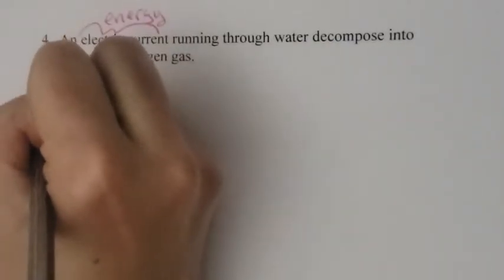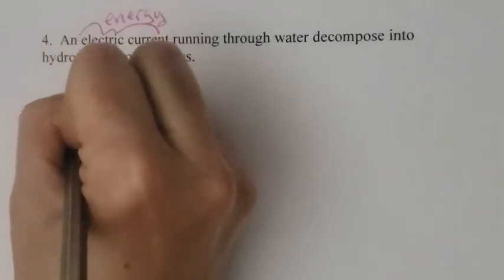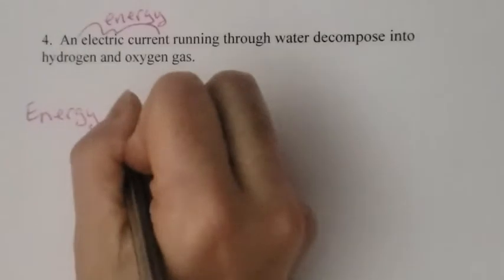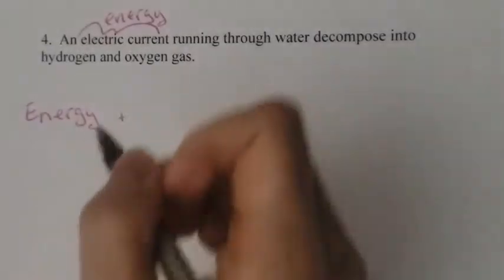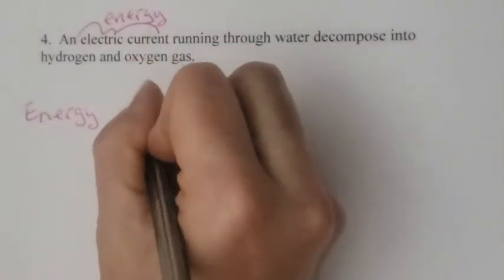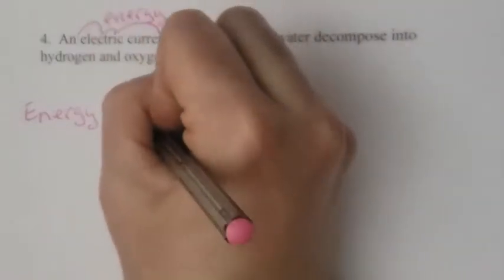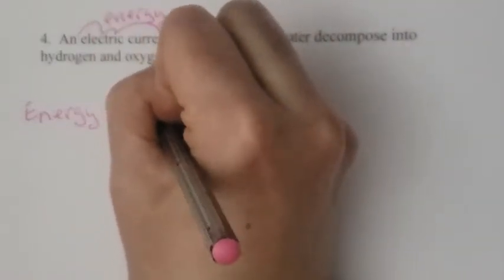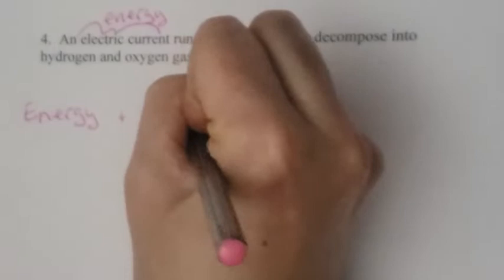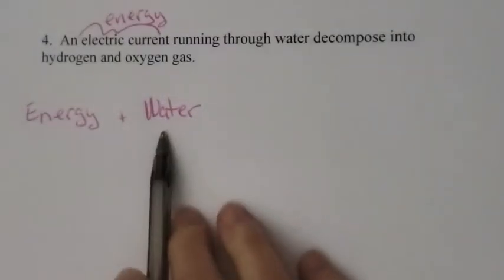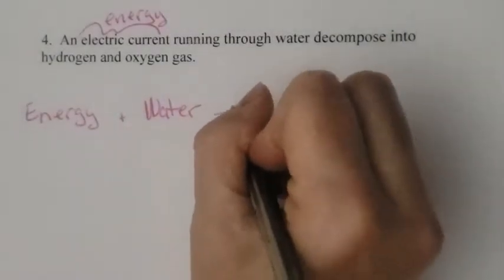So in my equation, sometimes we just write the word energy, which means you need to input energy to make this happen. So we have energy running through water, which is H2O. Except we're writing out word equations, so we're going to write water. And we do know water is H2O. And that breaks down into hydrogen and oxygen gas.